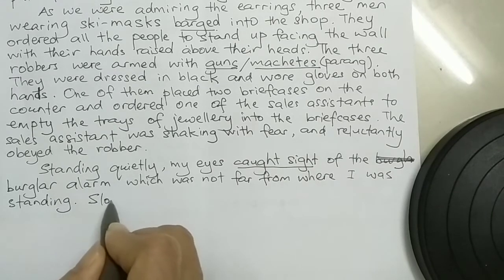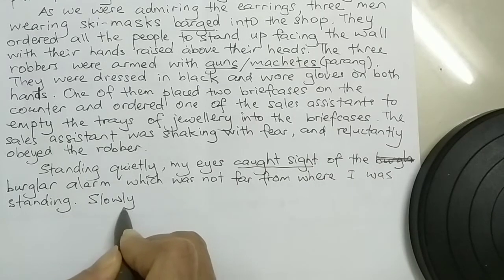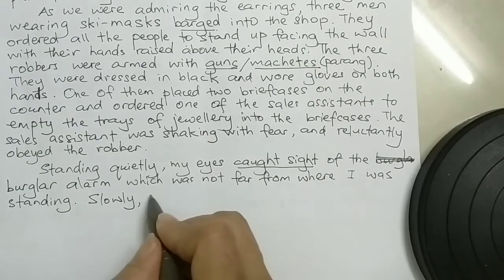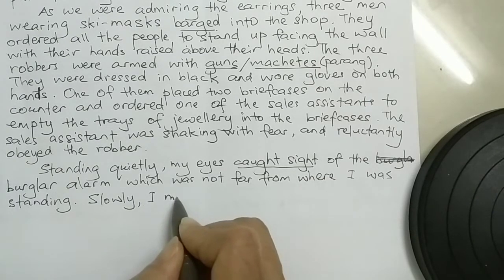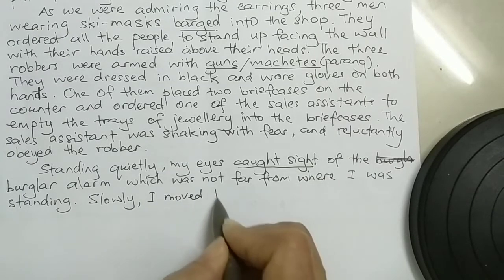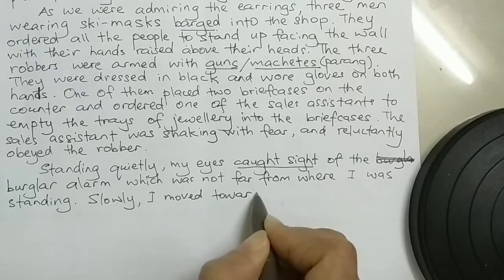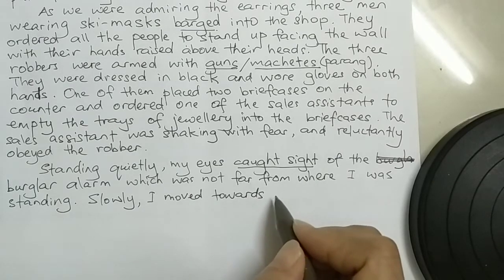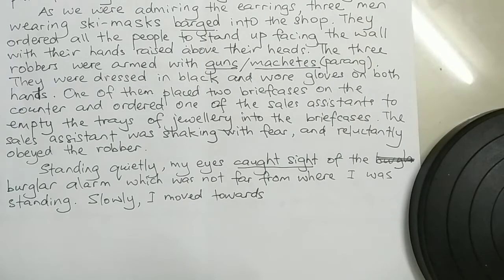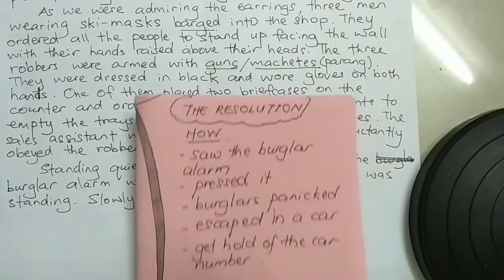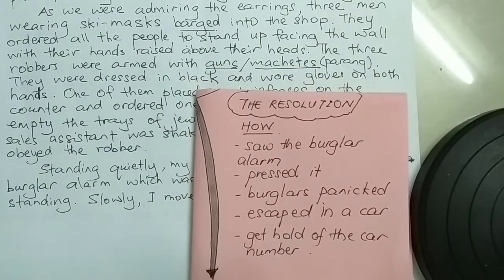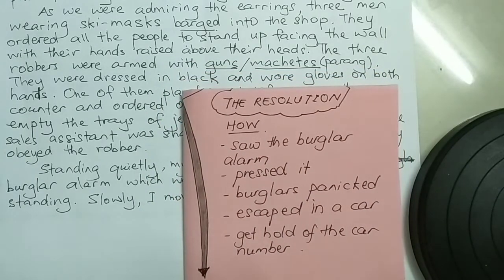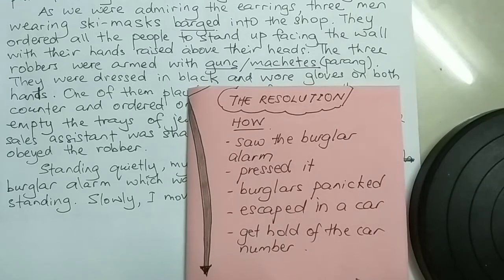Slowly, carefully, I moved towards the alarm. Oh yeah. Okay, so here, before that, I'm going to show you this, just in case you forget. Alright, these are the points that I showed you earlier.